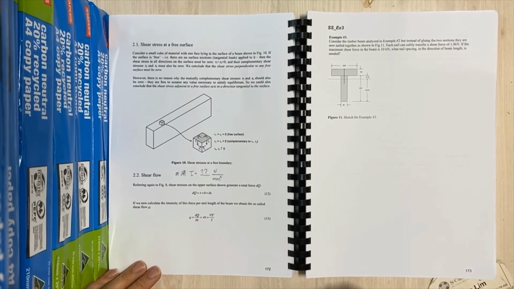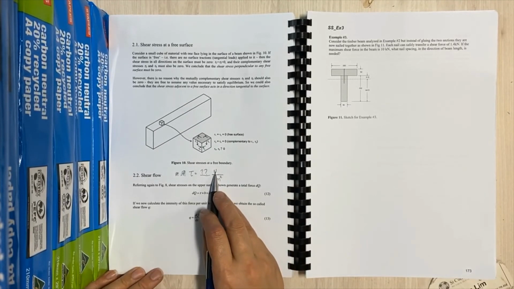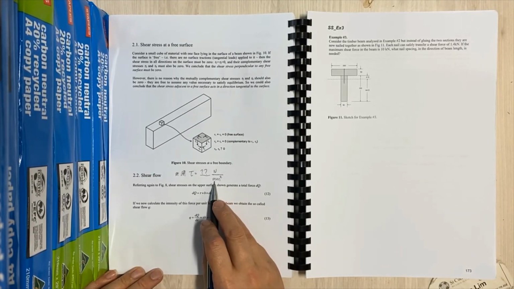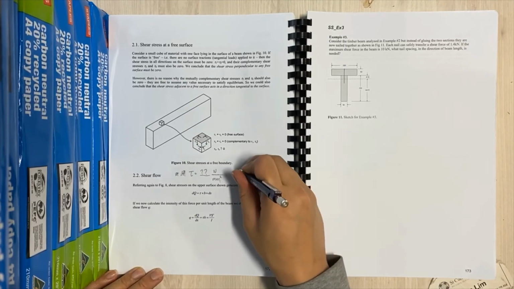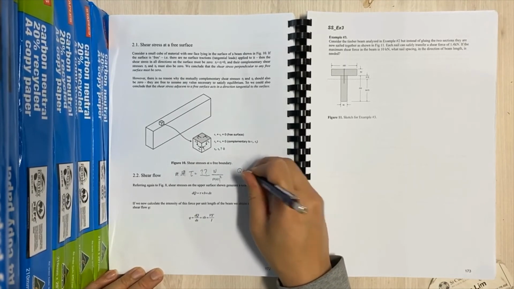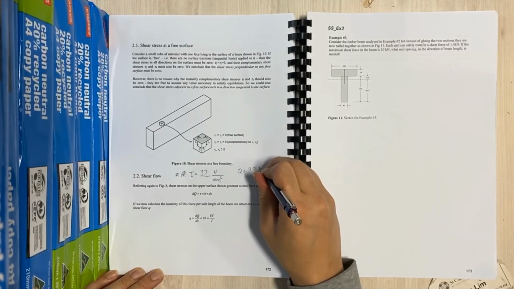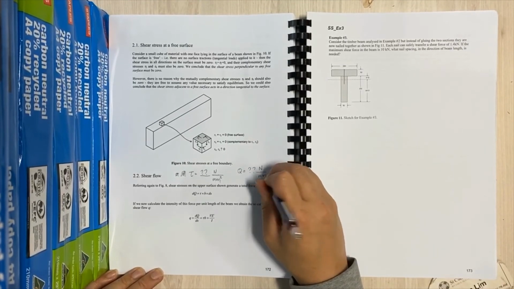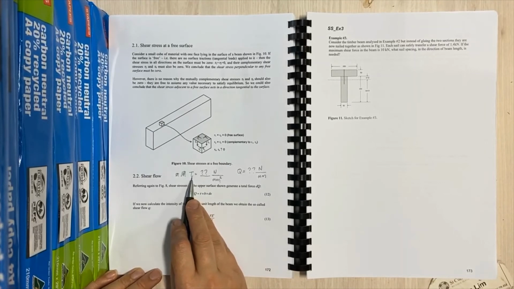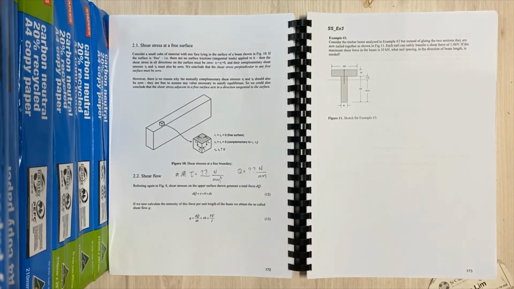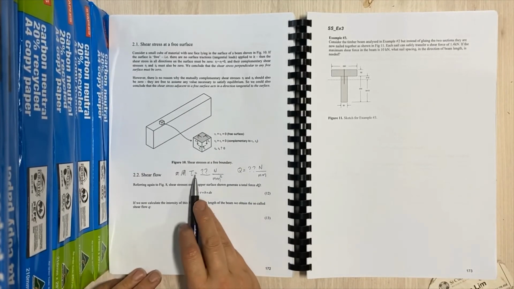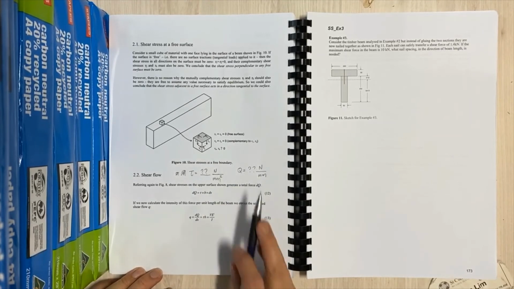The units of shear flow are force divided by distance. So for the shear flow q, the units is just a direct conversion from the stress to the flow. If you can work out the shear stress, you have the shear flow.